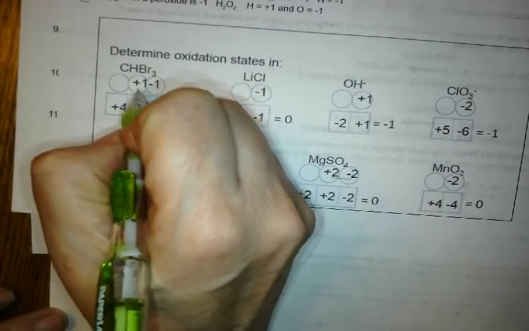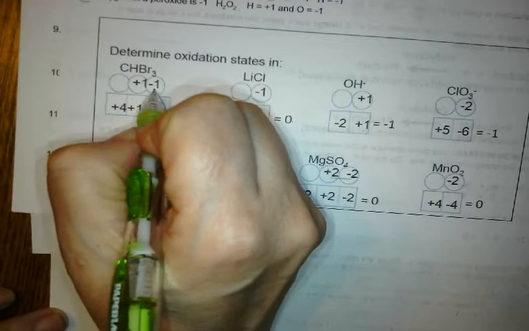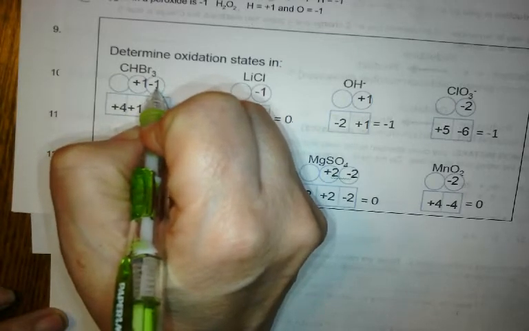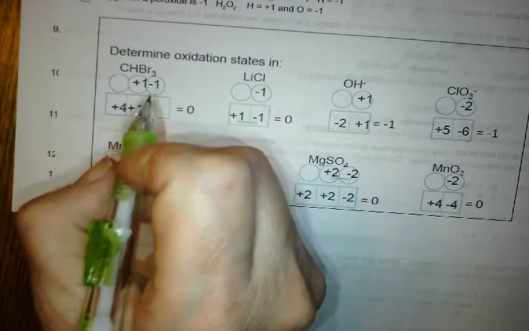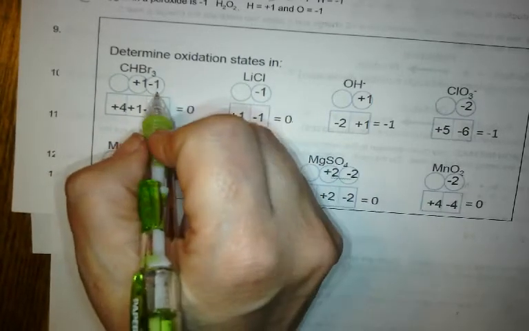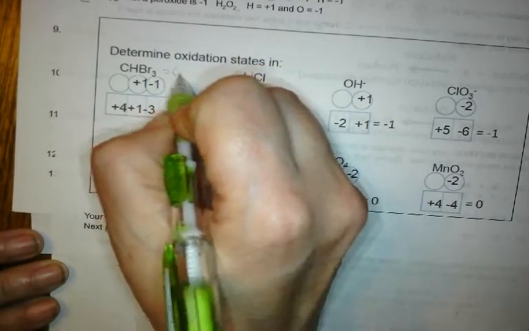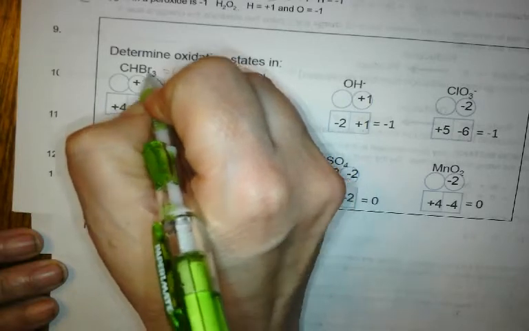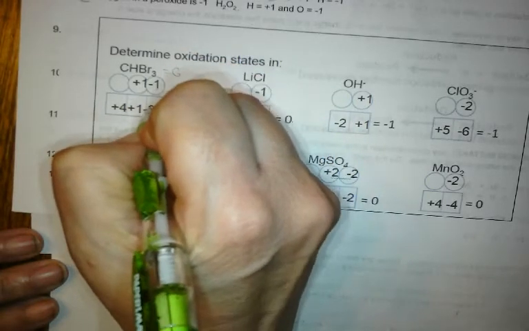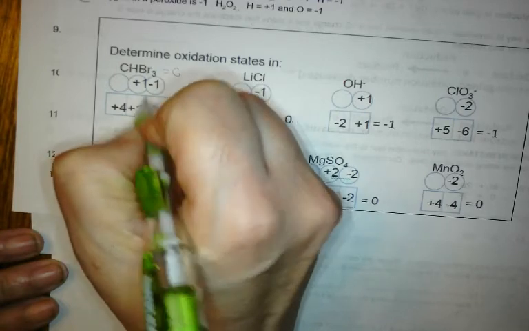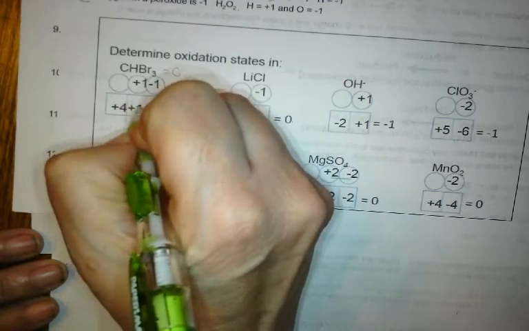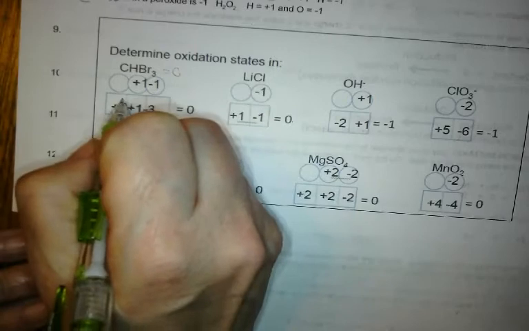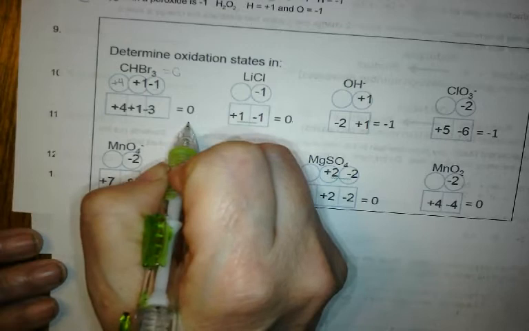We have our hydrogen. I put my +1, and then you're going to do your halogens next. Those are almost always what you see. So that's a +1 and that's a -1. And notice this is a compound. It has to equal 0. Now, there are 3 bromines, so 3 times -1, I have a total of a -3 charge with my bromine. There's only 1 hydrogen, so a +1 with that, which means my carbon would have to be a +4 for it to all equal 0.